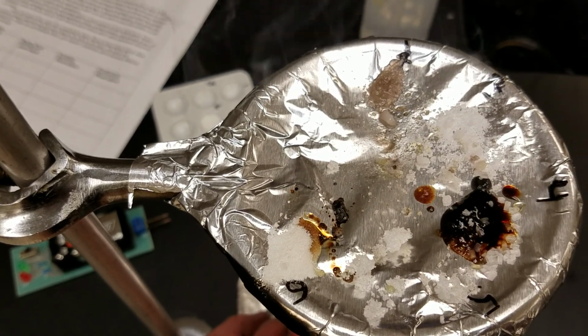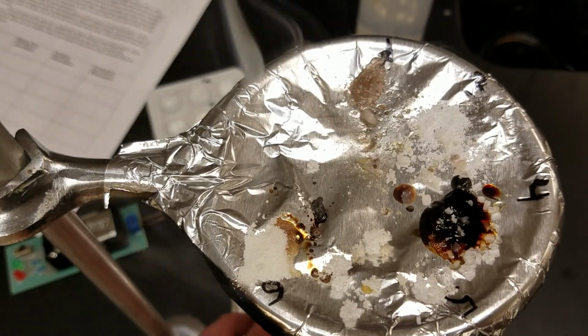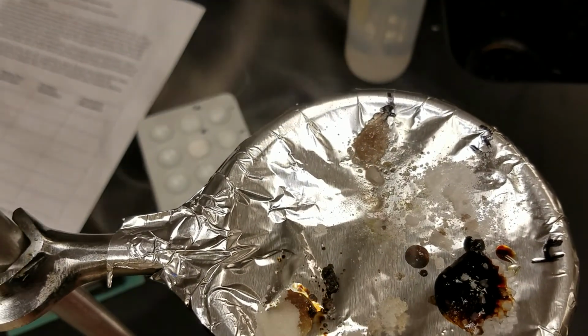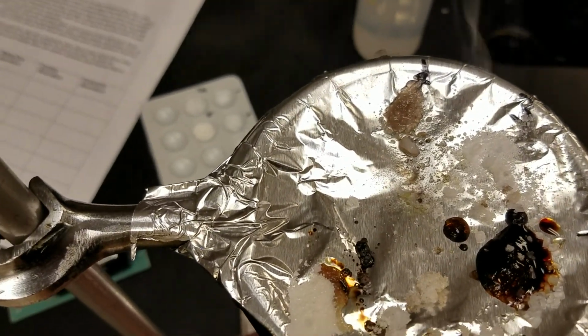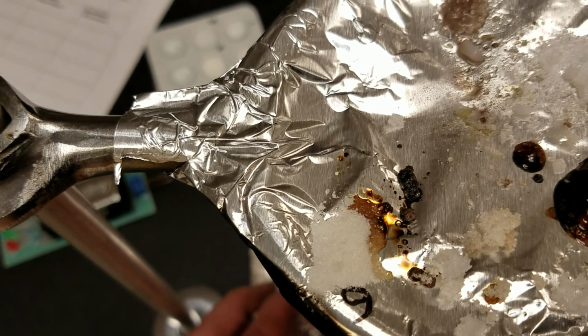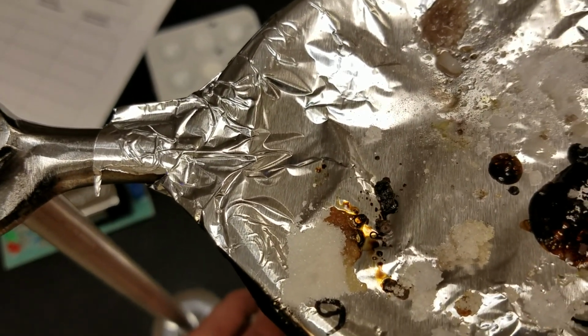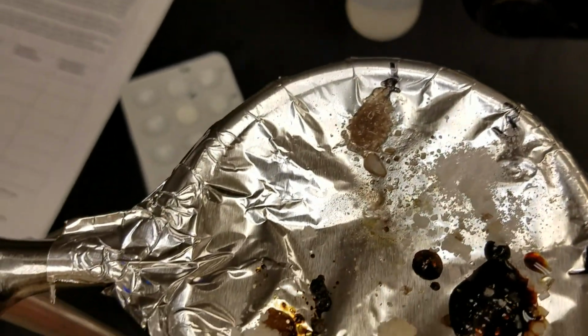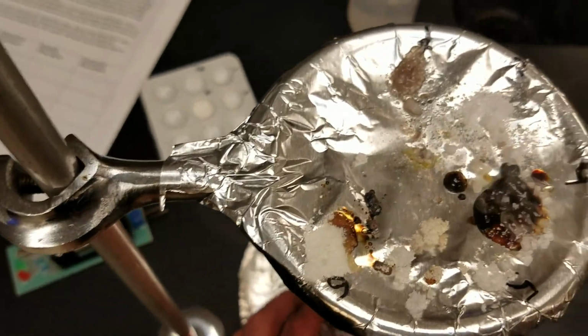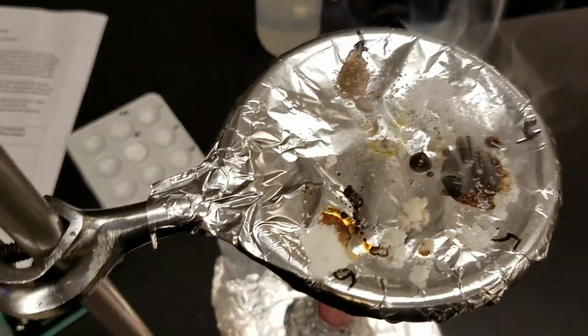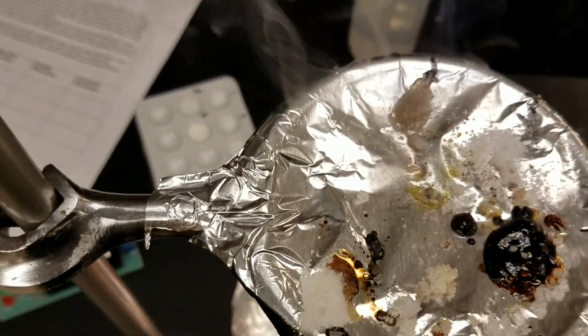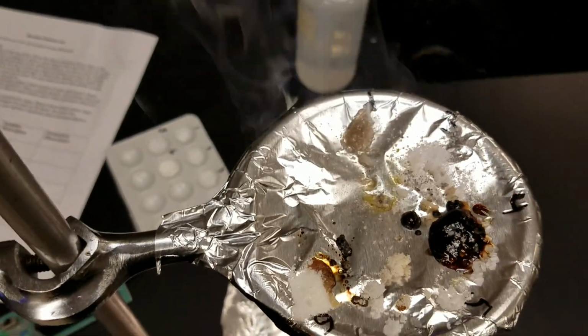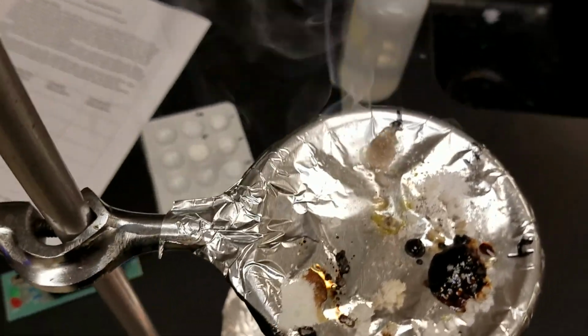That sugar's still boiling. It's getting hot again. So I think we can say that our ascorbic acid did melt and did change colors. There's a lot of it on there, so that's probably the main factor as to why it didn't go faster.